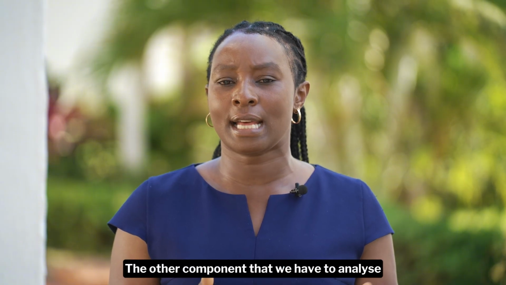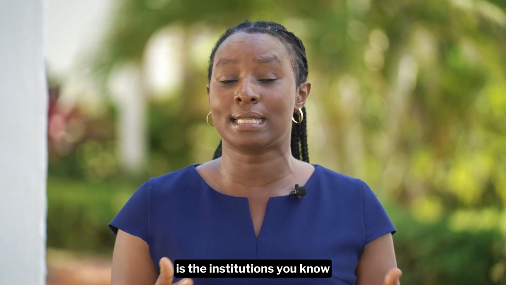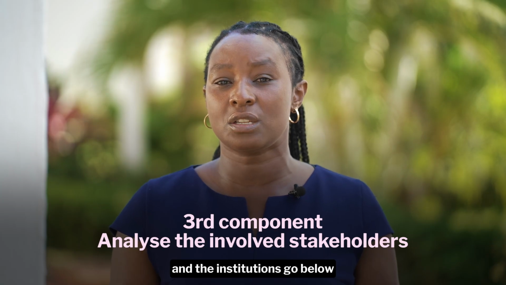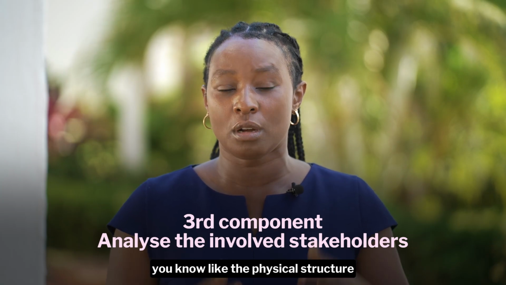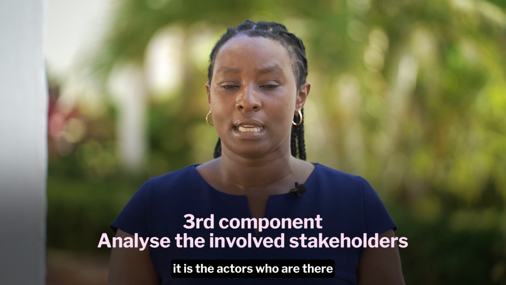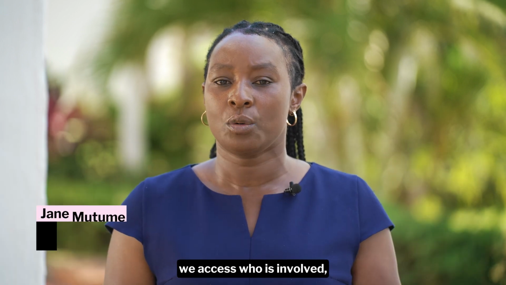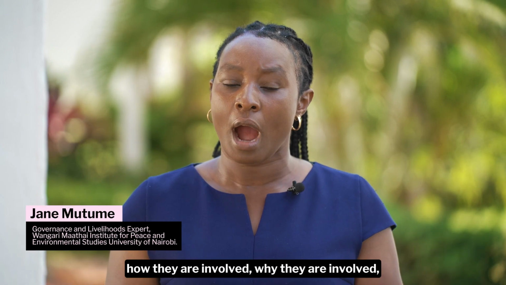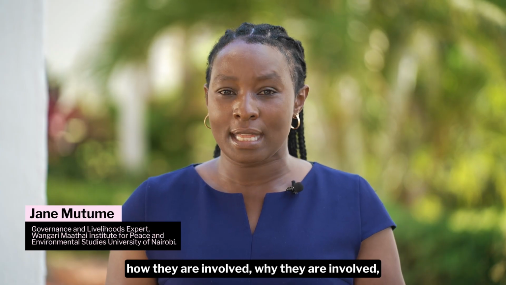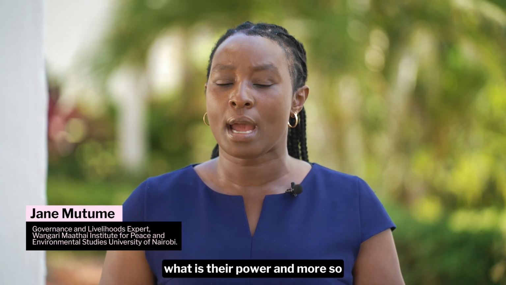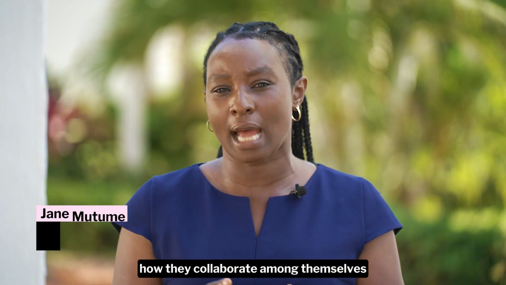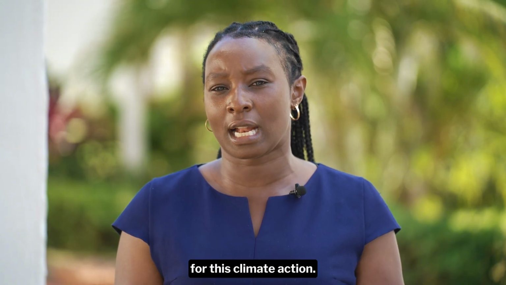The other component that we have to analyze is the institutions, and the institutions go beyond the physical structure. It is the actors who are there. We assess who is involved, how they are involved, why they are involved, what is their power, and more so how they collaborate among themselves for this climate action.